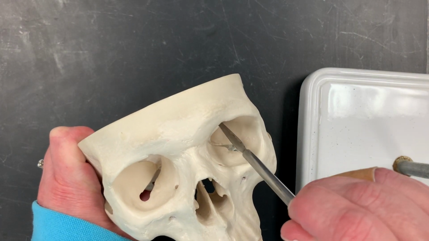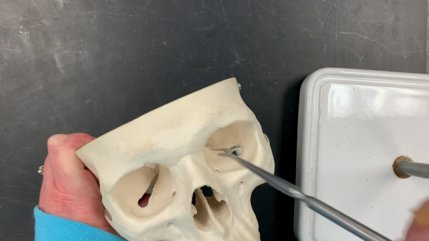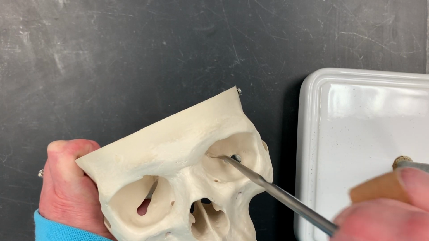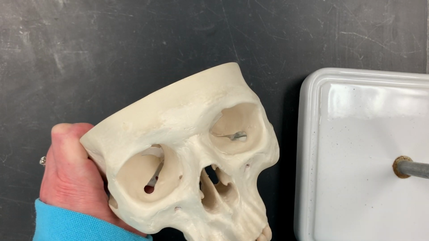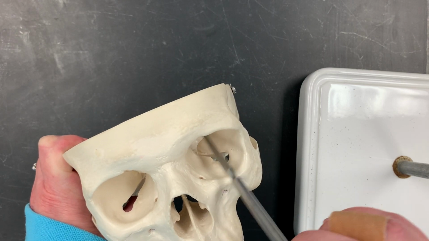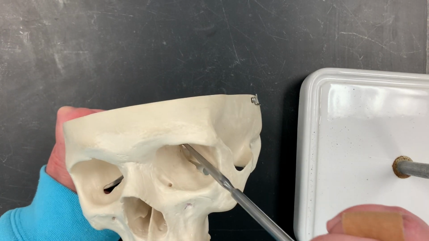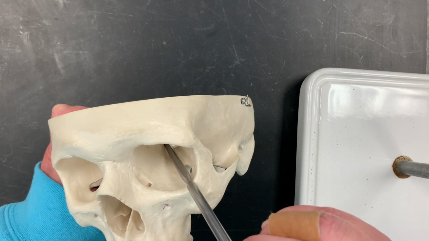Then there's two gashes. This gash that goes upwards is your superior orbital fissure, and then the gash that goes downwards is your inferior orbital fissure. And that is where muscles go that attach around your eyeball to help move your eyes around. So superior orbital fissure is the top one, inferior orbital fissure is the bottom one. Your optic foramen is that little hole that goes all the way back.